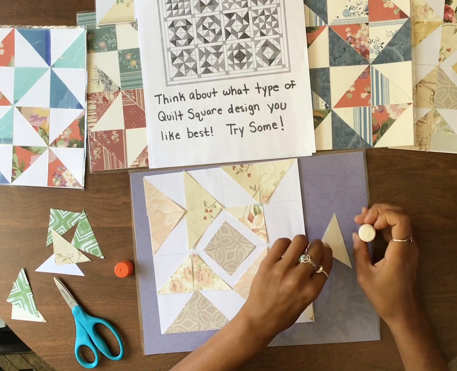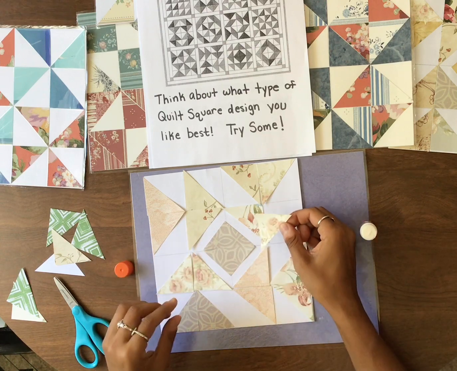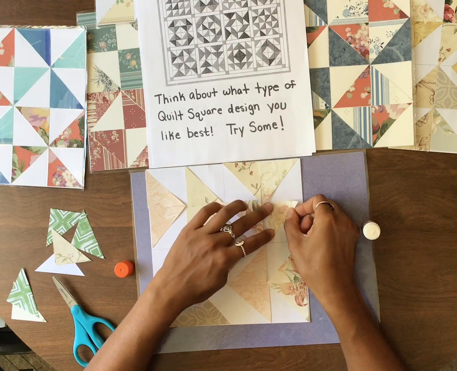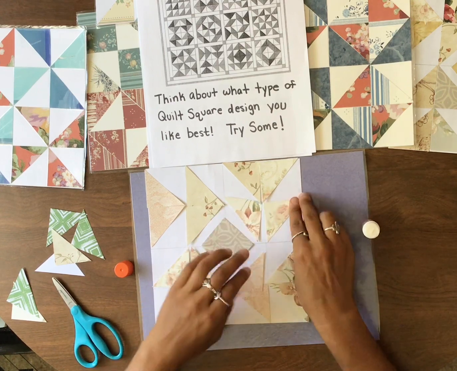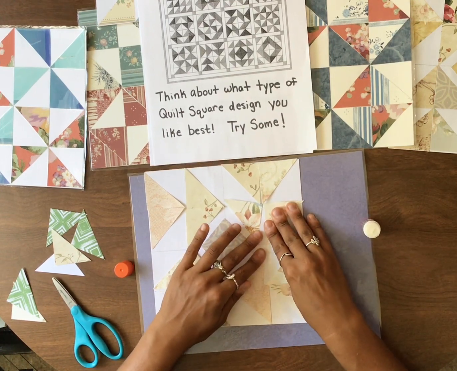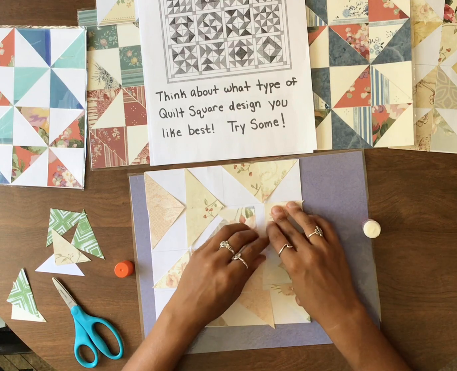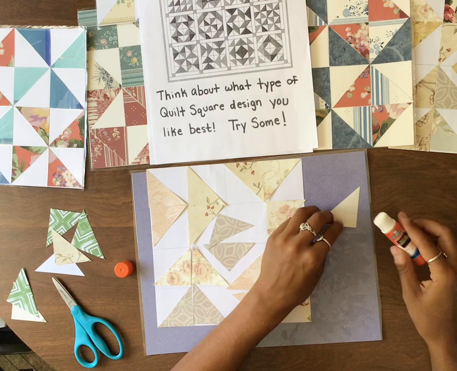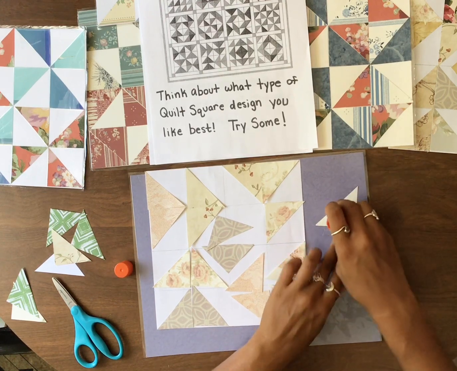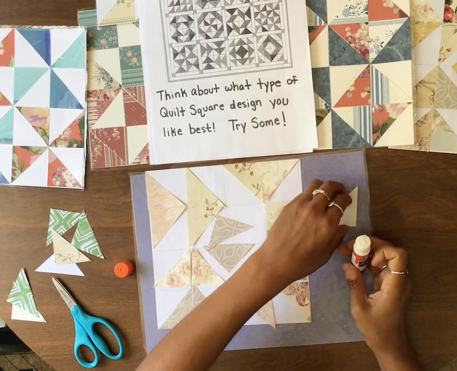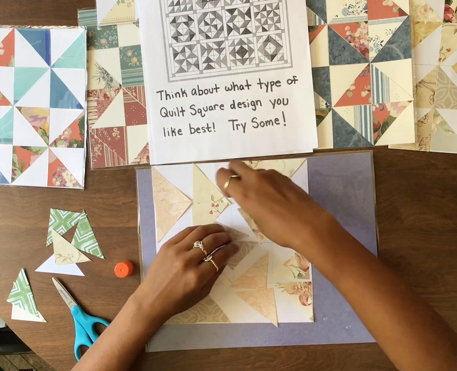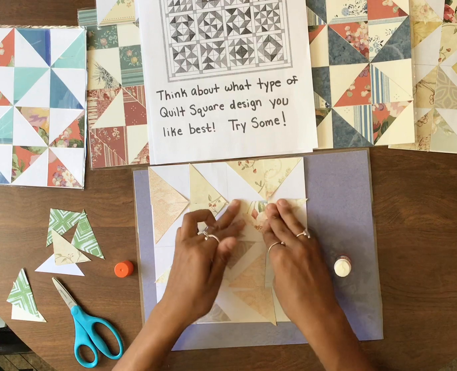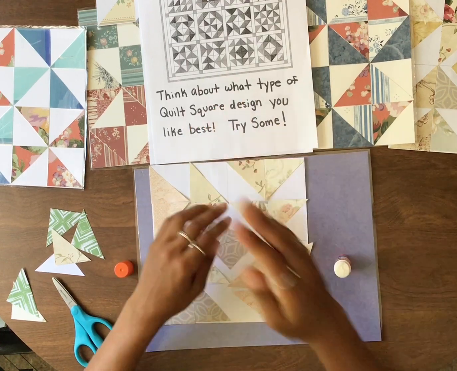I'm putting glue on all of the corners because if there's spots that don't have glue, it's not going to stick down. And I'm lining it up the best I can in the grids. Now it might get a little mixed up as you work. That's okay. Just look back at your packet that you have. It's very, very helpful. Again, you want to make sure your pieces are nice and flat.